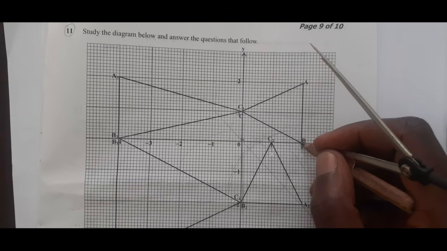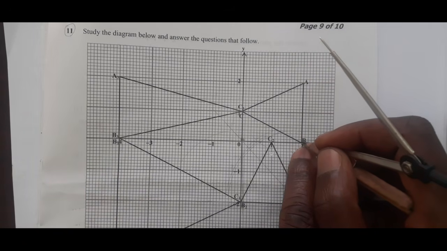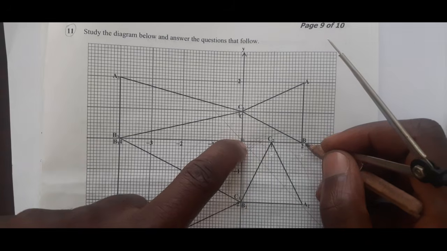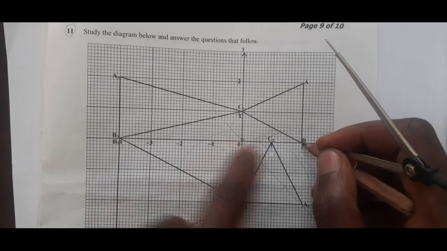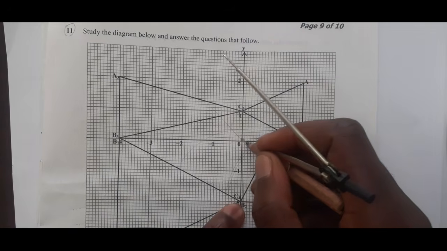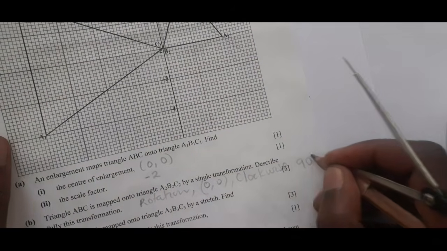For instance, if we pick B on the object, it's this one. When you join a straight line from B up to the center, and again from B on the image, which is B2, to the center, you'll see that the two form a 90 degrees angle. So the angle here is going to be 90 degrees.